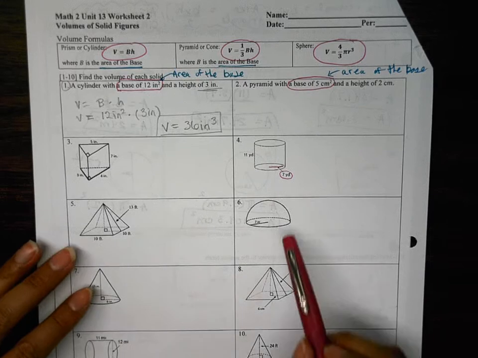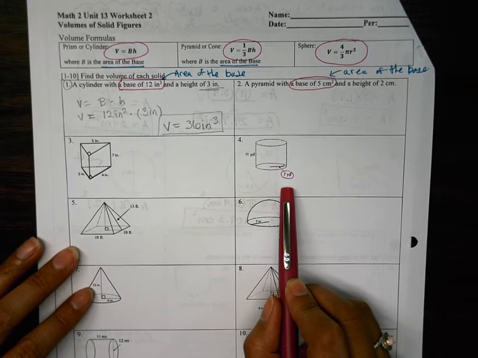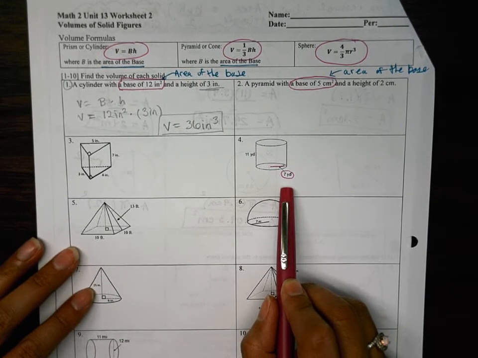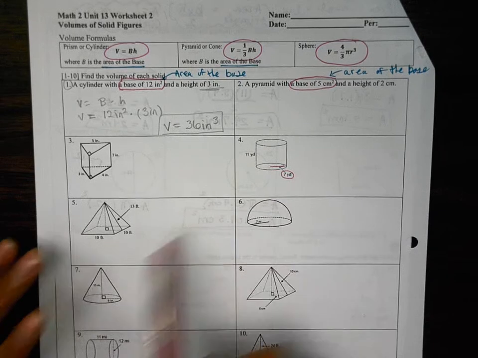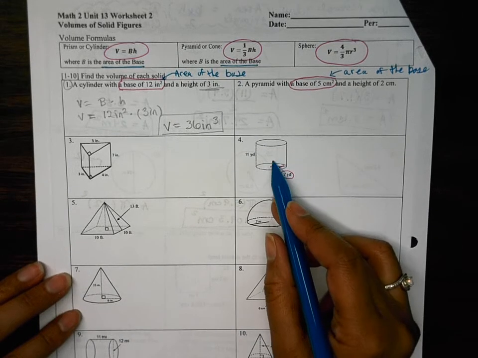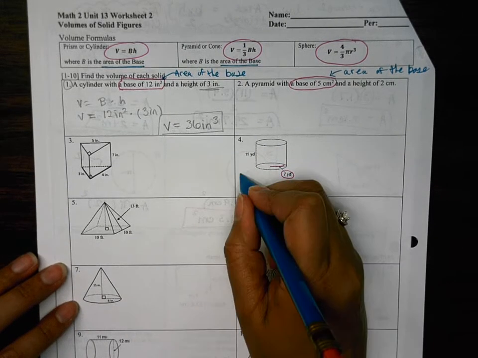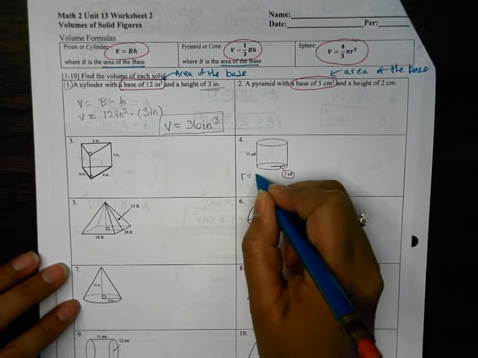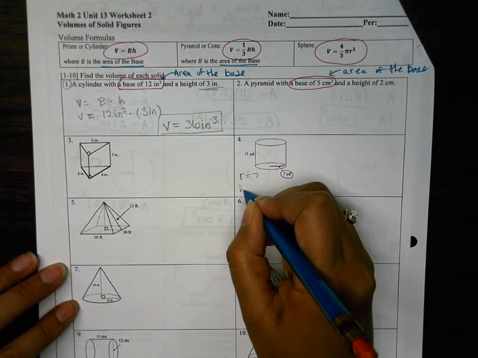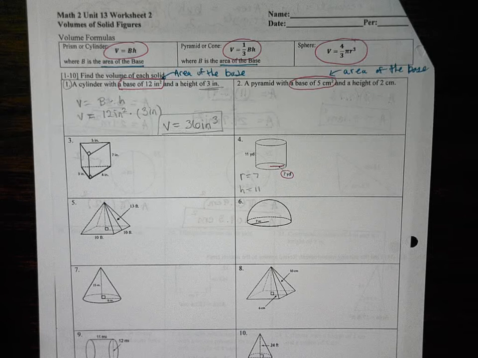Let's start backwards. Is there any way that this is the area of the base? No, it doesn't say 7 yards squared and have the bottom piece shaded. It's pointing to this segment here, which is the what? Radius.